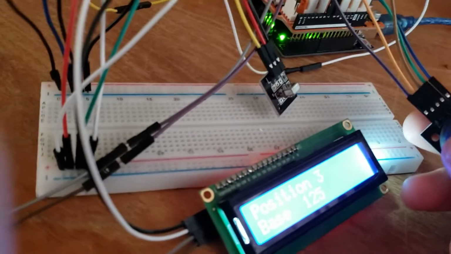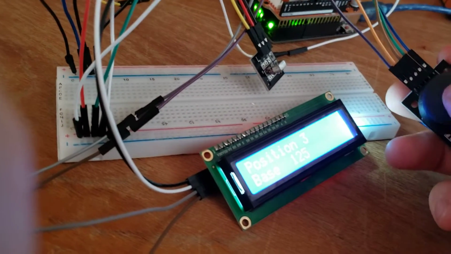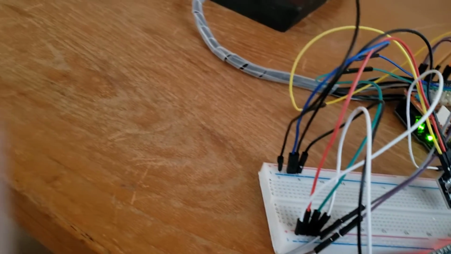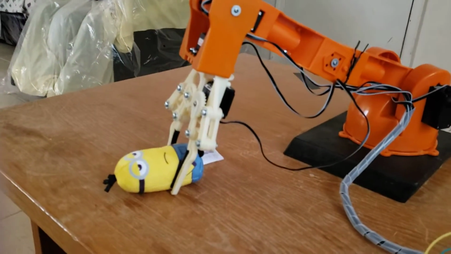For position 3, I'm going to move it to the other side. But you notice how it is still on the ground?